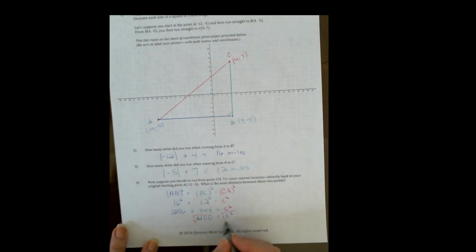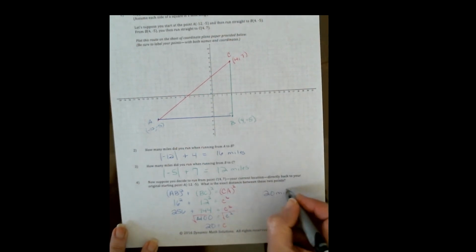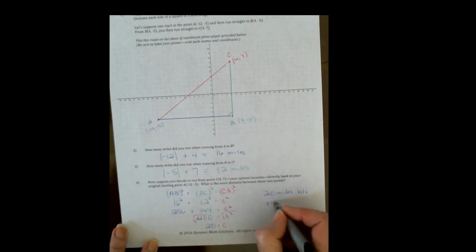If we want to know what c is, we square root both sides, and that distance to go back would be 20. If we're going to answer this, what's the exact distance? It's 20 miles between point C and A. And that seems pretty reasonable, right, given our other legs.